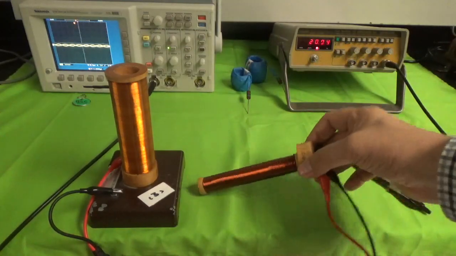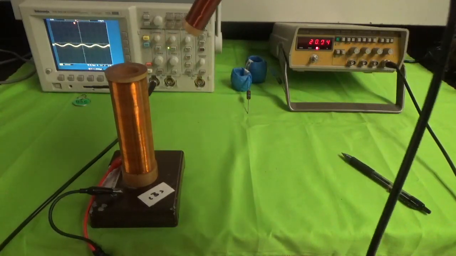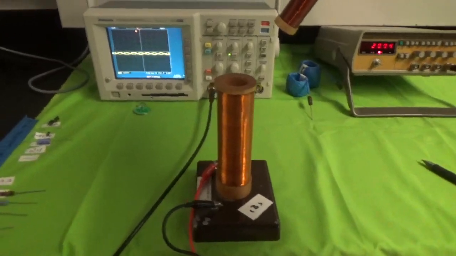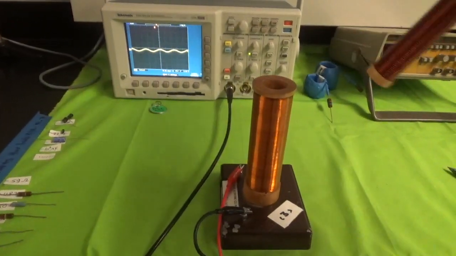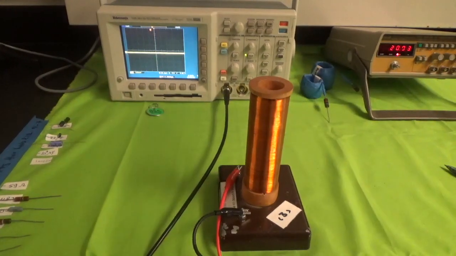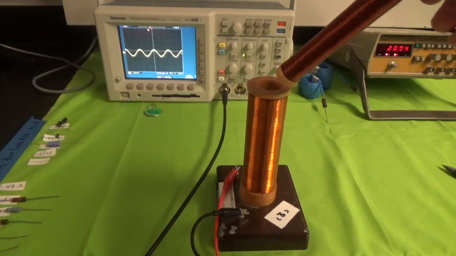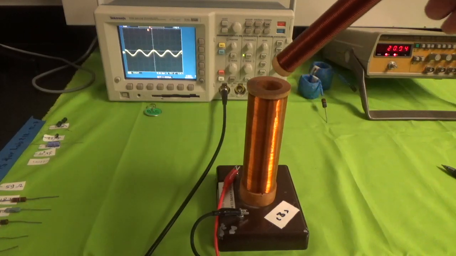You can see now, that's interesting. Maybe I will move the camera right here so you can see what happens to the signal. Look at it. When I keep this closer and closer, you can see that the signal starts to build up.